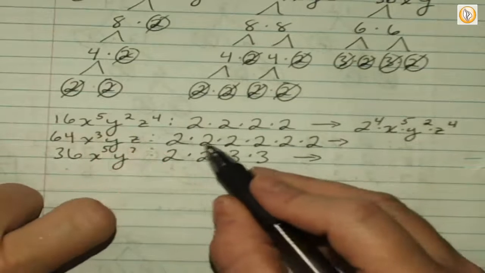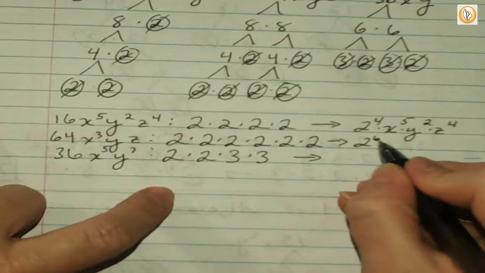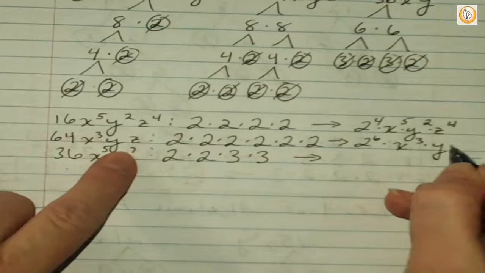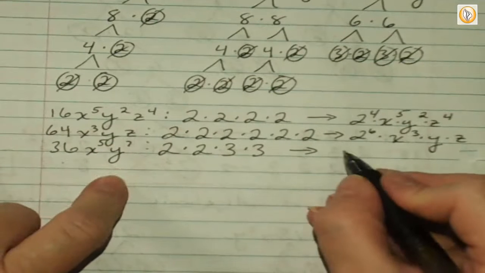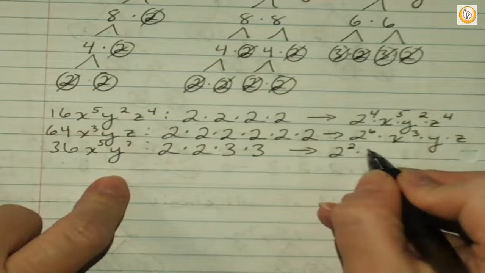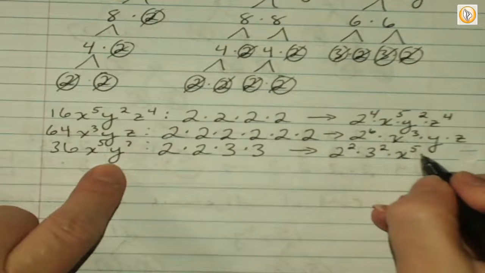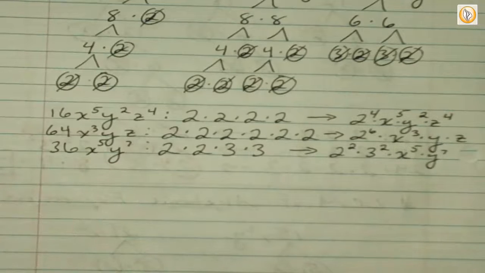Okay, Atalia, what is the exponential form for this? 2 to the 6th power, x to the 3rd times y times z. And then Joseph, 2 to the 2nd power times 3 to the 2nd power times x to the 5th power times y to the 7th. Make sure you write that down.